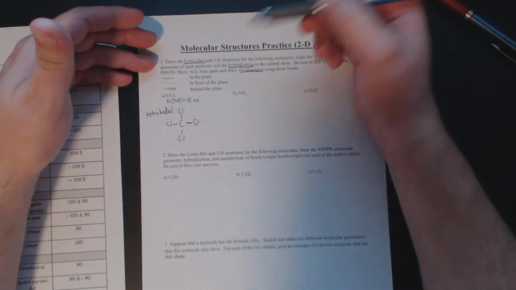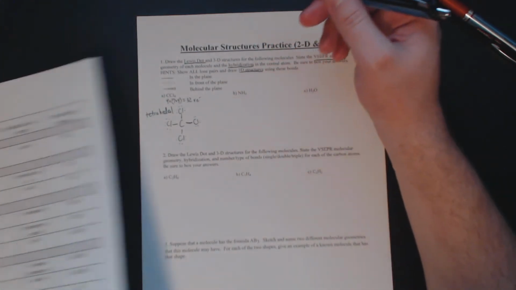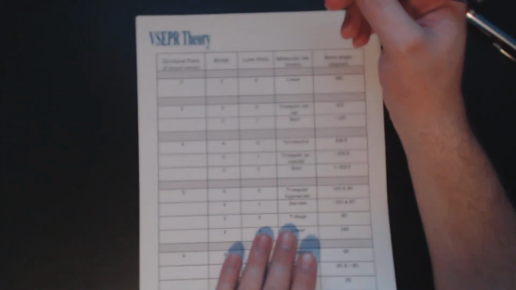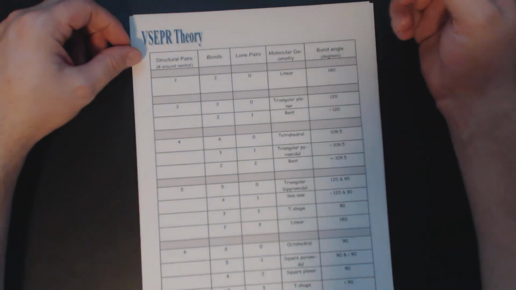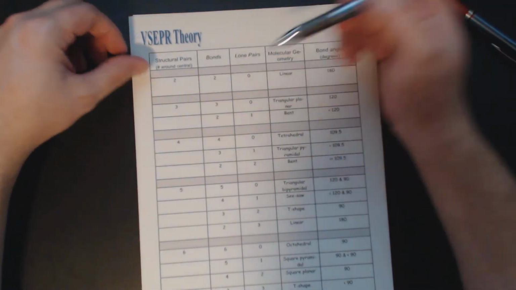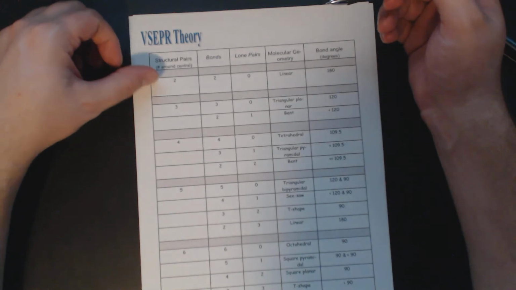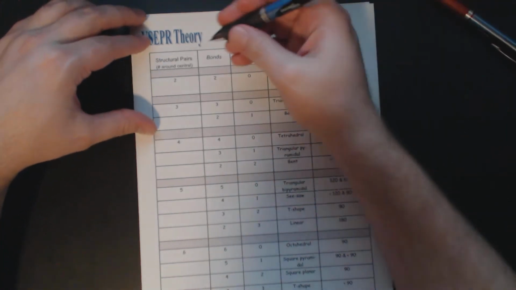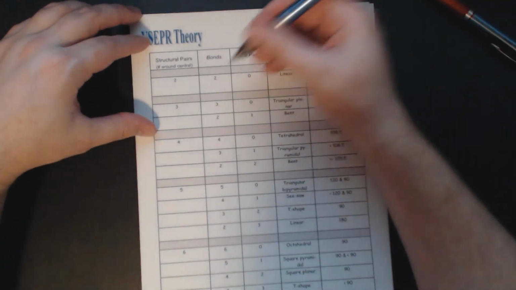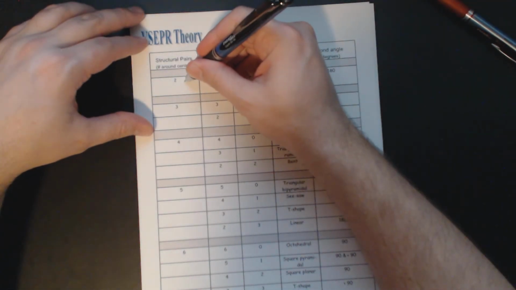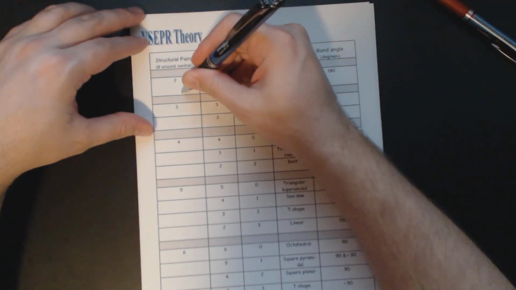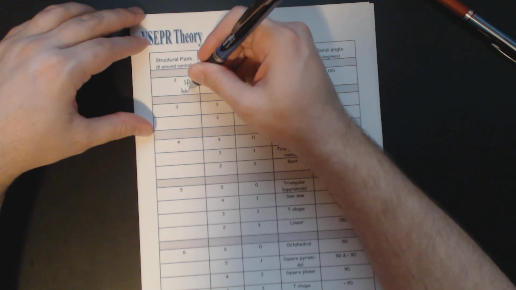Okay, so it might actually help you to label these on your VSEPR theory chart. If you only have 2 things coming off of the central atom, that means there's only 2 bonds coming off of there. There's only 2 things coming off. That means this is sp hybridized.